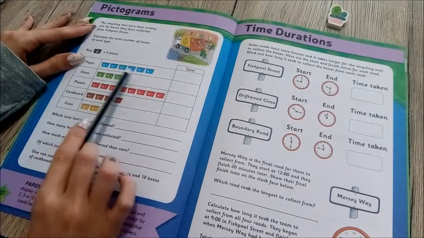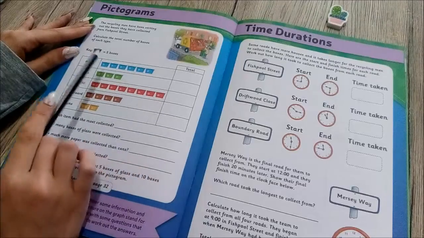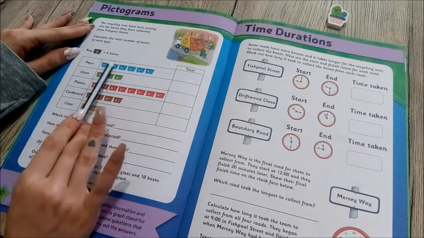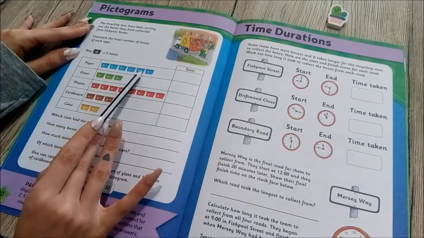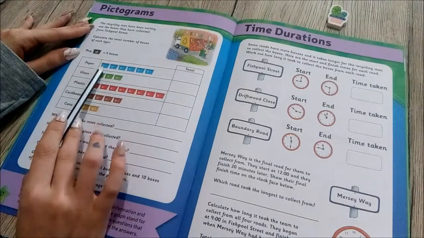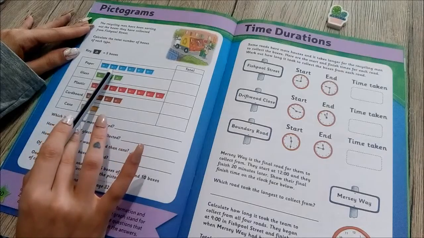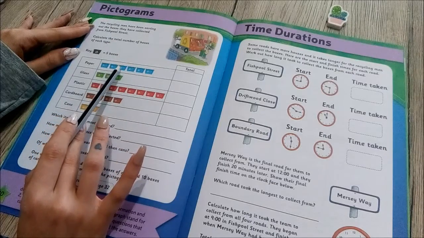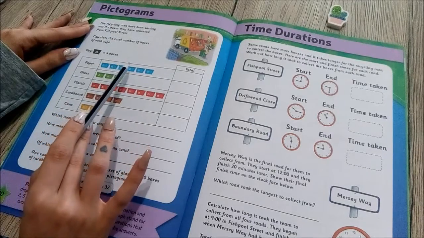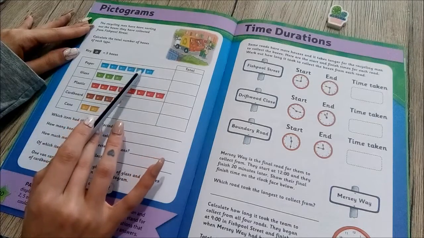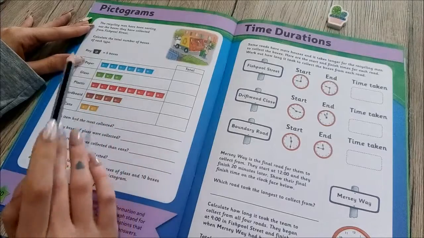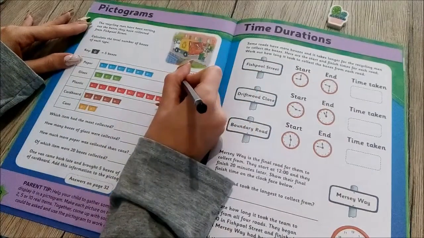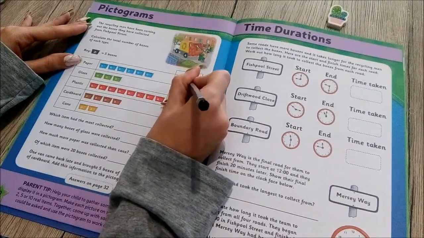Now, the total is not going to be 6, remember, because each box is worth 5. So we need to count up in 5s. Okay, are you ready? 5, 10, 15, 20, 25, and 30. Correct.